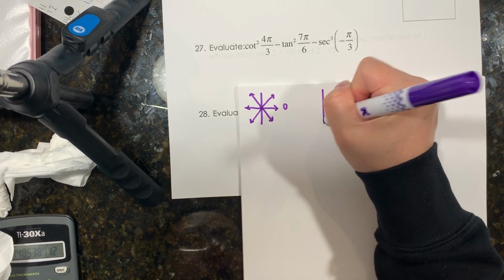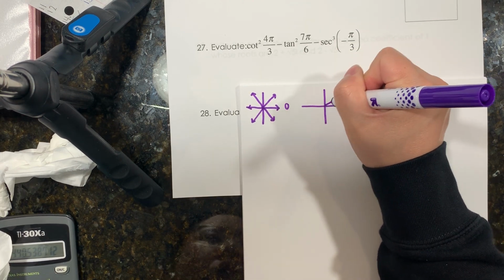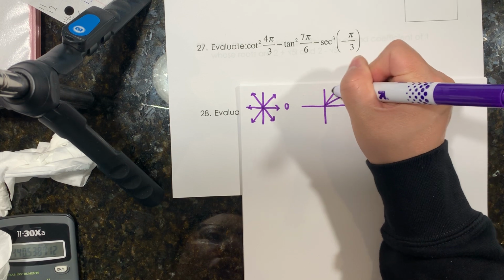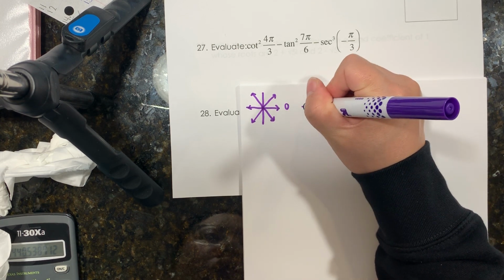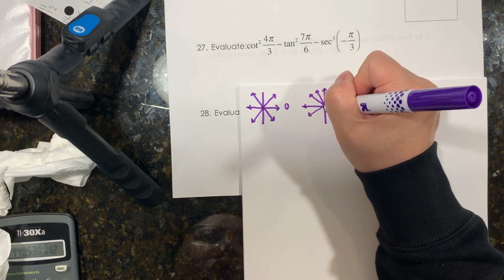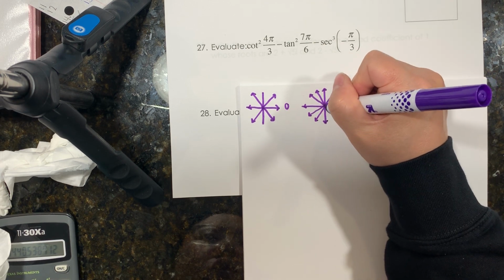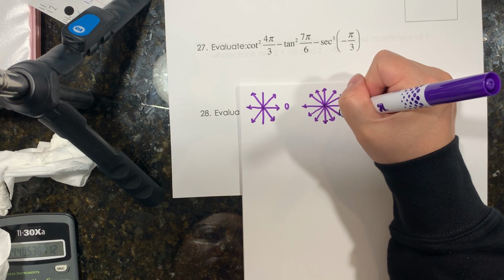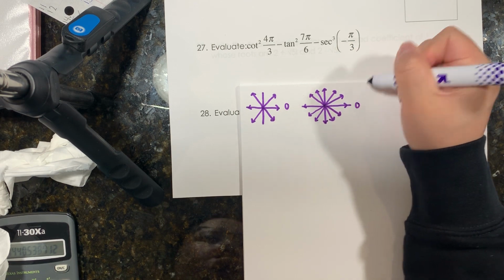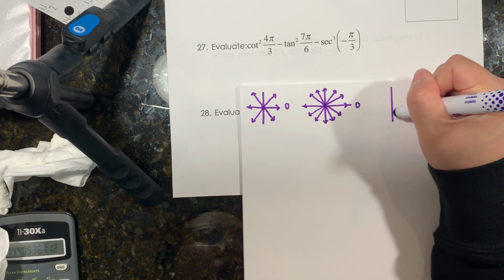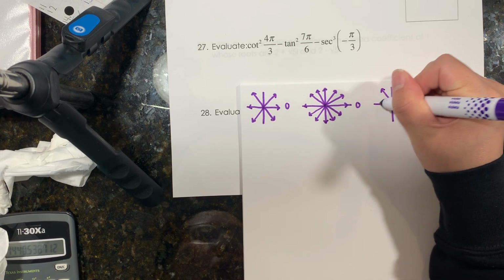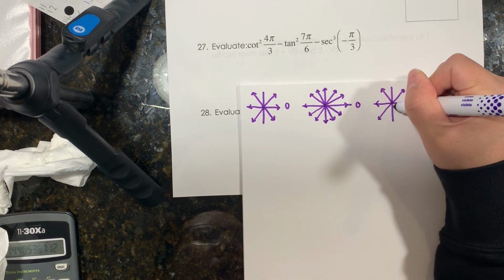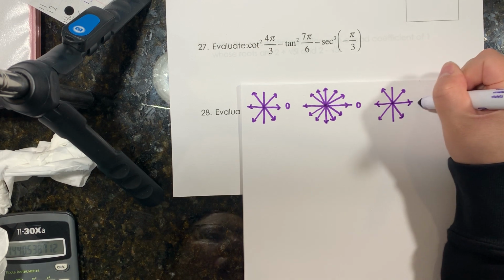Then over 6, going to make my snowflake chart there, starting at 0. And then over 3 again.